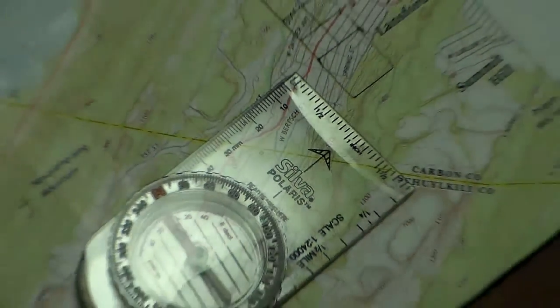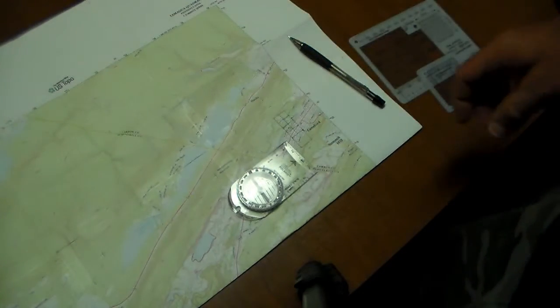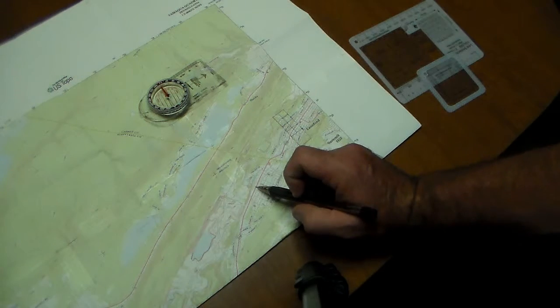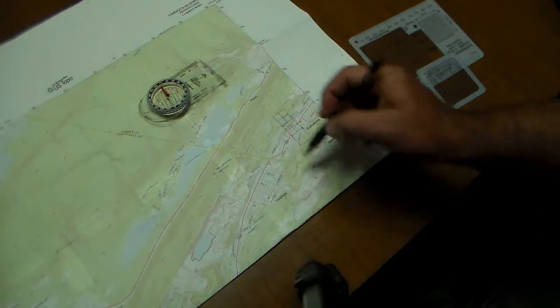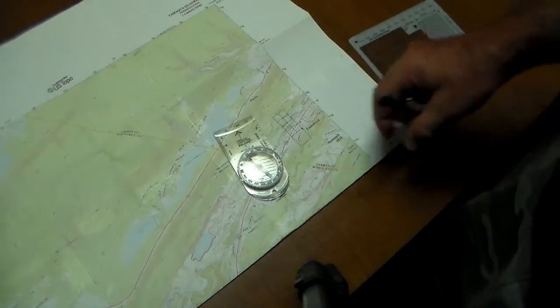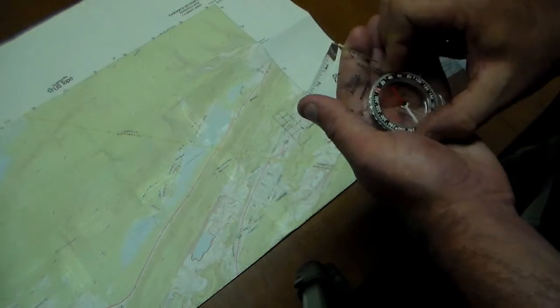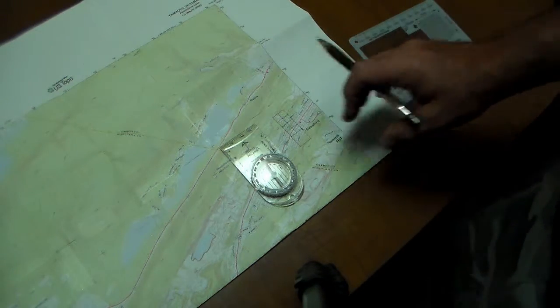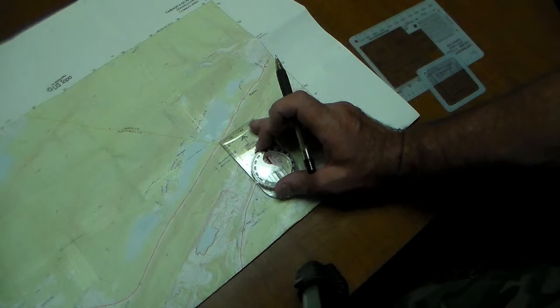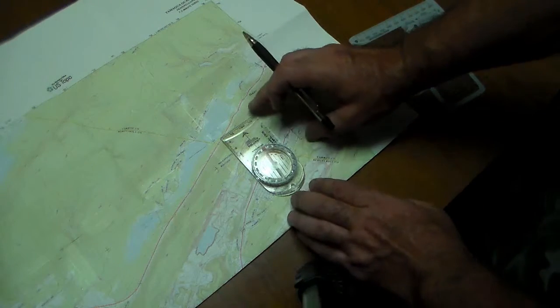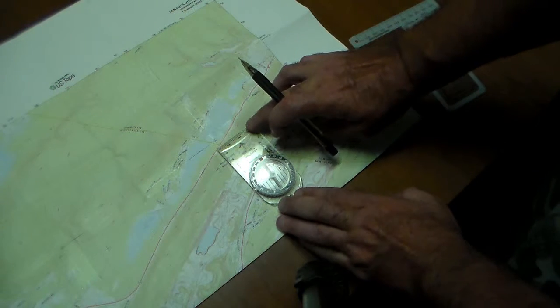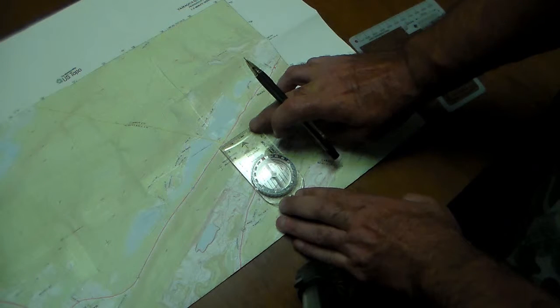You can easily take a road map and determine that you're here and you want to go here. Draw a line. You can even use your compass as a protractor. But using your compass as a protractor, you would have to set your compass to magnetic north, set your meridian lines, then orient everything like that, and keep the map oriented to magnetic north.